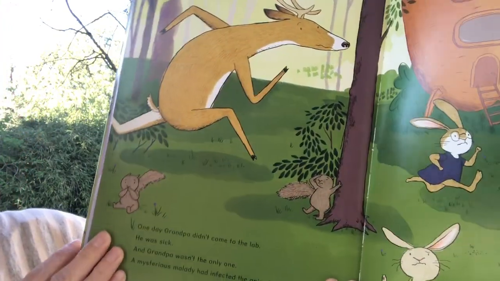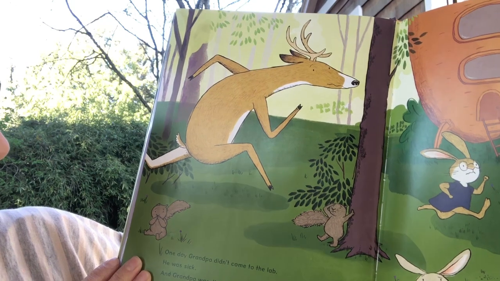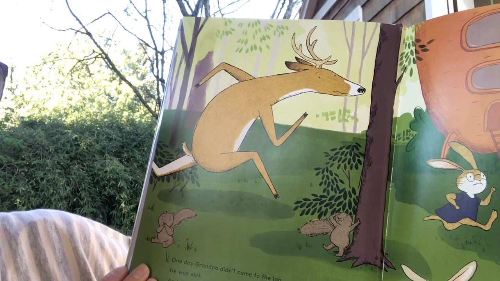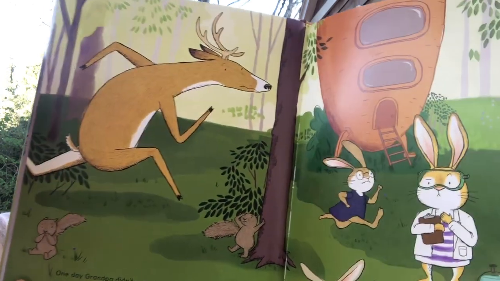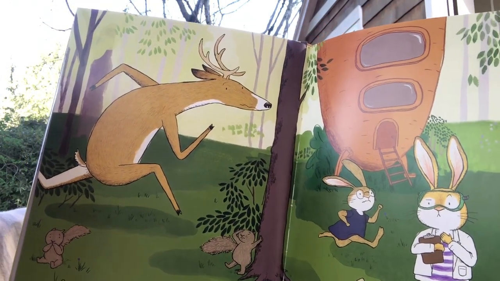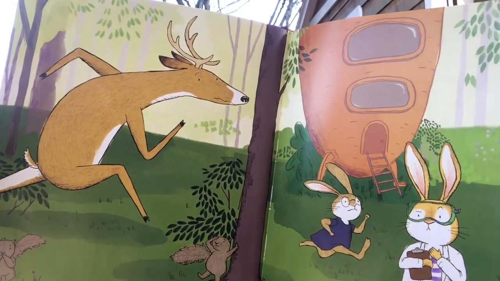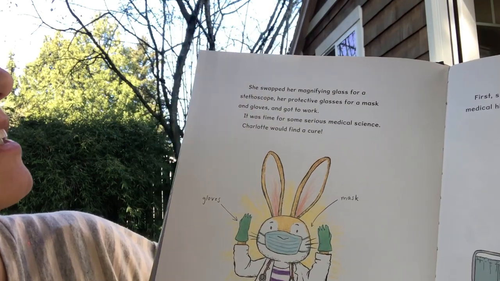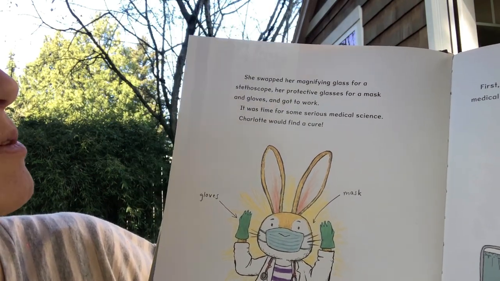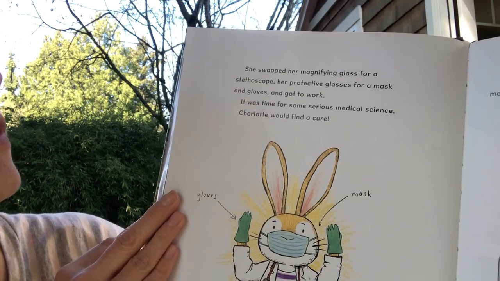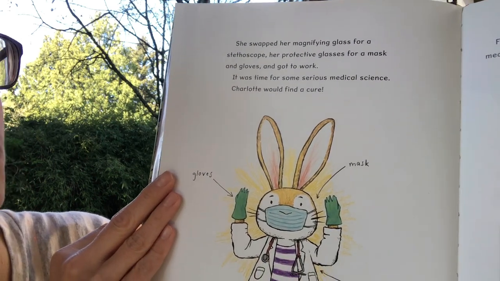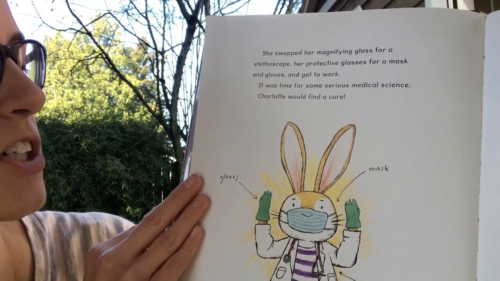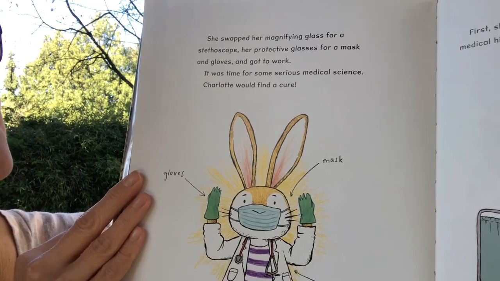One day, Grandpa didn't come to the lab. He was sick, and Grandpa wasn't the only one. A mysterious malady had infected the animals of the forest. Charlotte wanted to help. Maybe this was her chance to make a difference. She swapped her magnifying glass for a stethoscope, her protective glasses for a mask and gloves, and got to work. It was time for some serious medical science. Charlotte would find a cure.